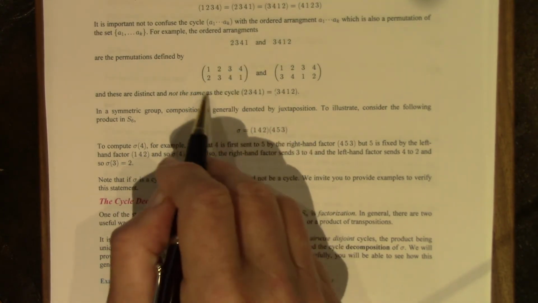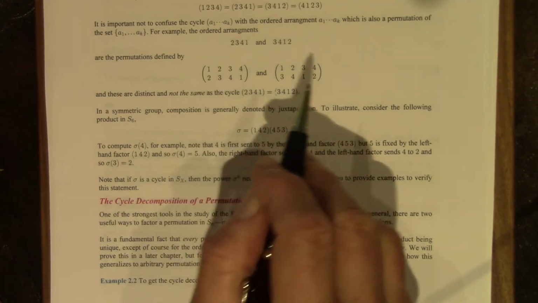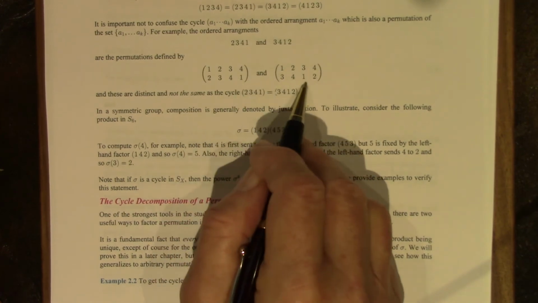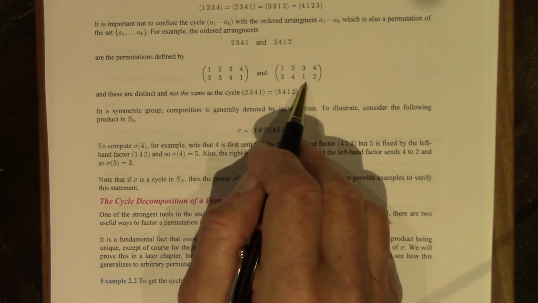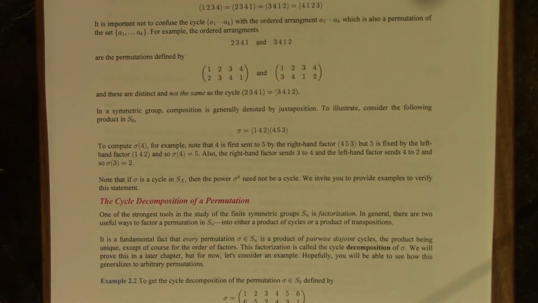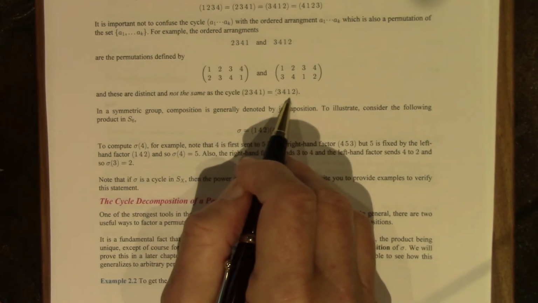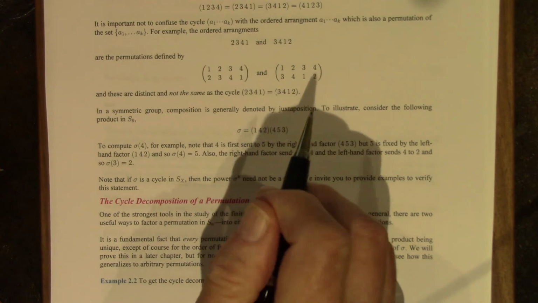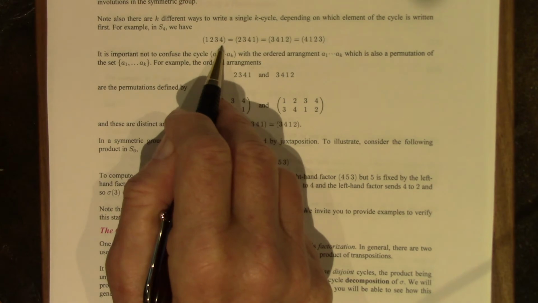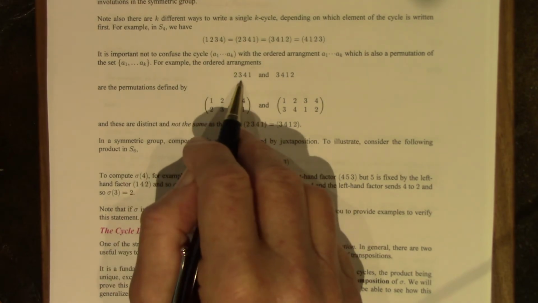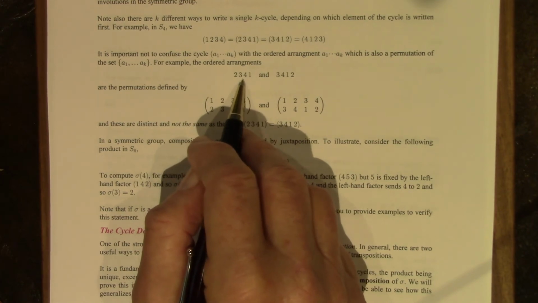So 2, 3, 4, 1 goes down in the second row here. The top row is 1, 2, 3, 4. Same thing for this one. Well, these are distinct. They're not the same bijection. They're not the same ordered arrangement. But these 2 cycles are the same. So you have to be careful not to confuse this notation, which represents a cycle, a particular type of permutation, with this notation, which is an ordered arrangement, which is also a permutation.